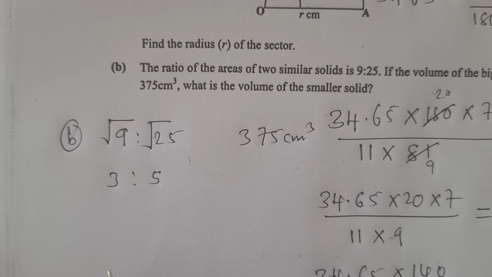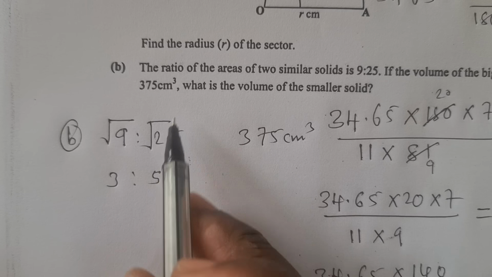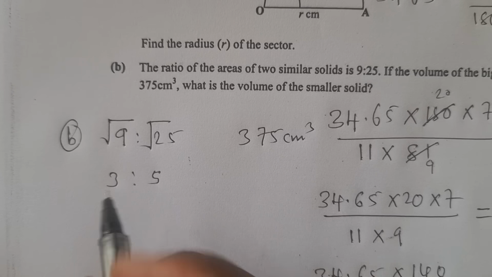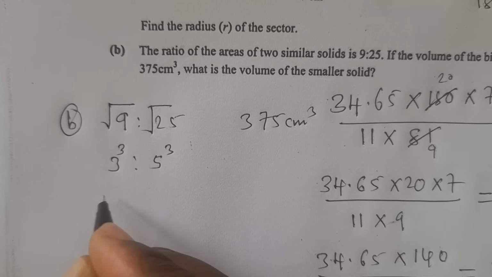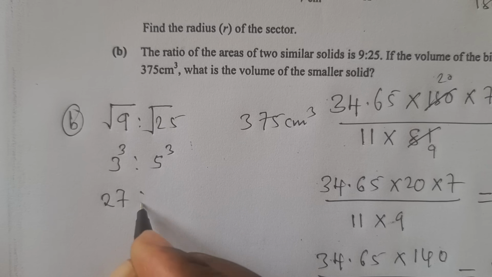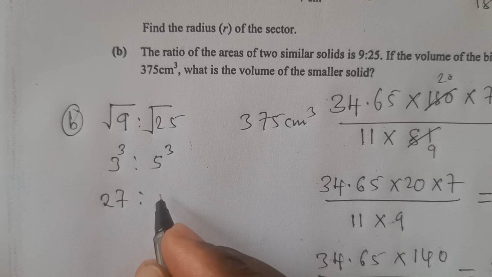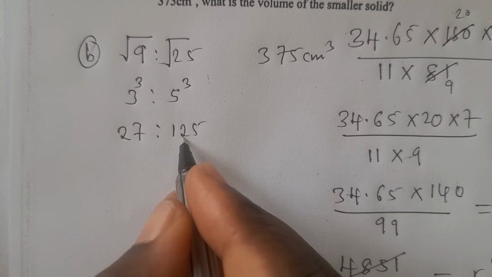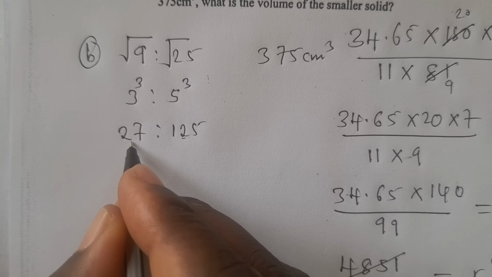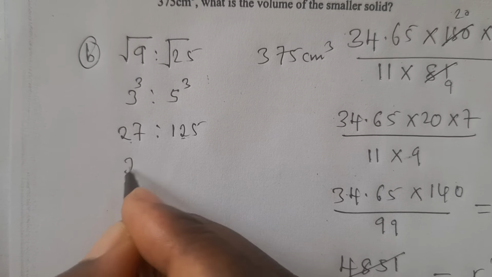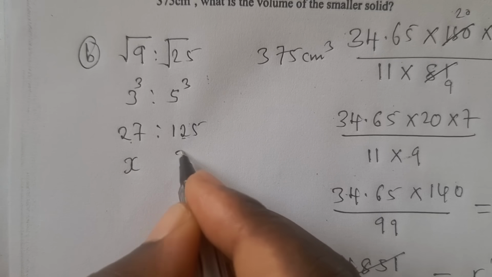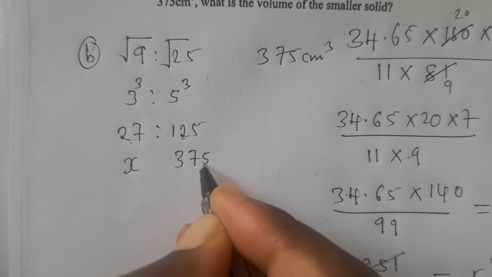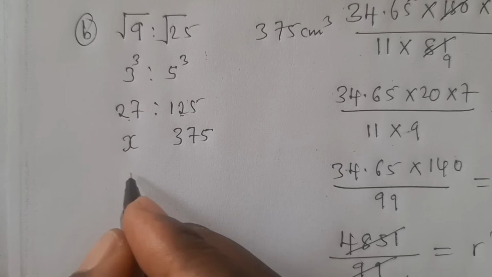So when we find the square root, we take it to volume, or cubed to volume. So we're going to put a power 3 here, power 3. This will give us 27, and then this will give us 125. So we know that 125 is for the bigger, and for the smaller, it's what we're looking for. So we'll put x here, and below here we'll put 375. We cross multiply.